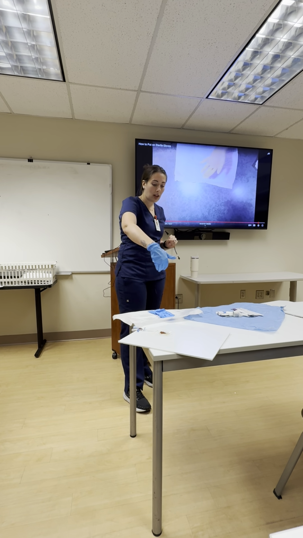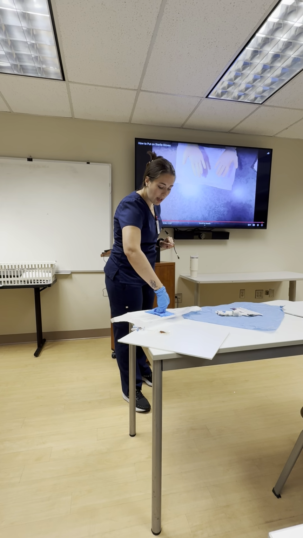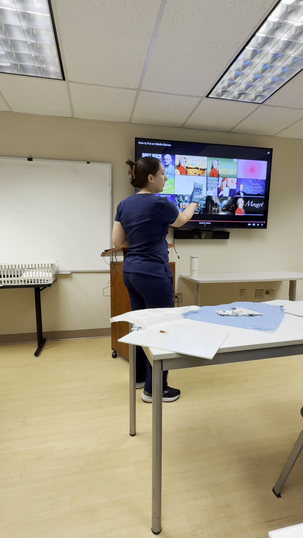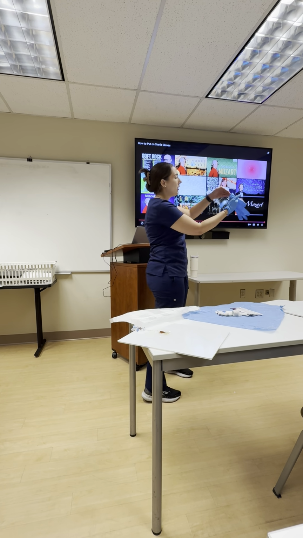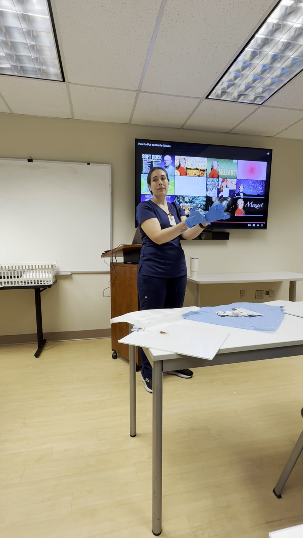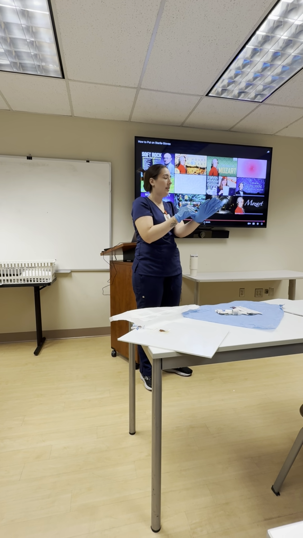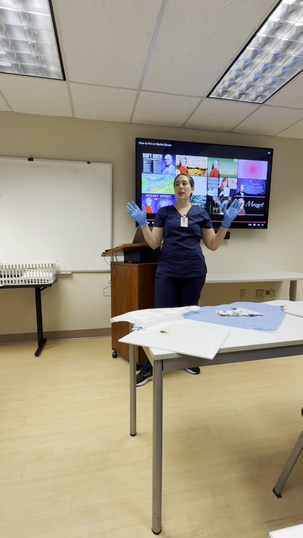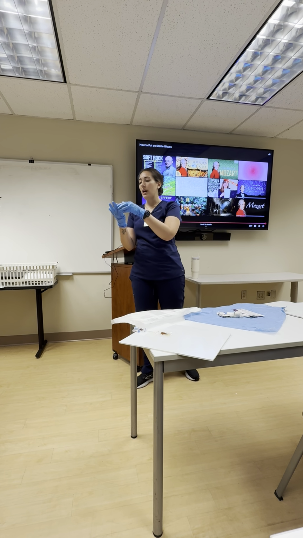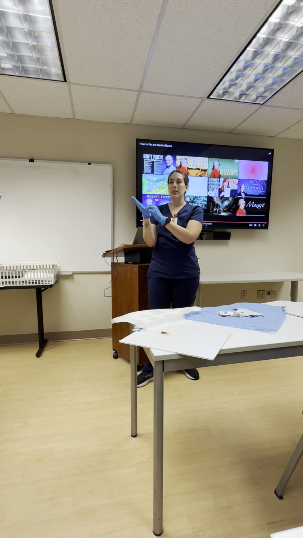Next, you're going to take your second glove and tuck your hand into the flap, kind of like that. And you're going to put your hand into it. And then once you have your gloves on and your fingers aren't in all the way, you can always go back and adjust as needed.